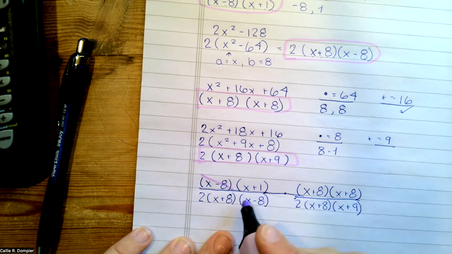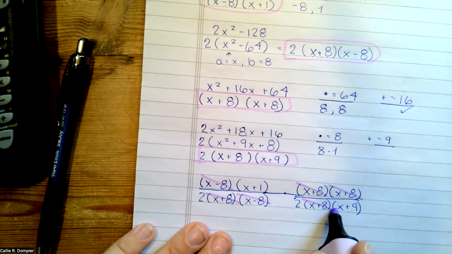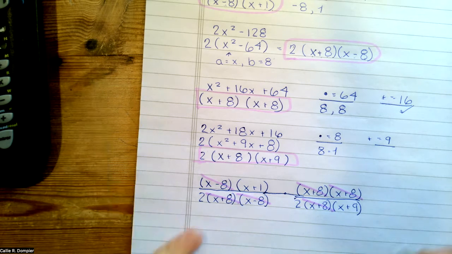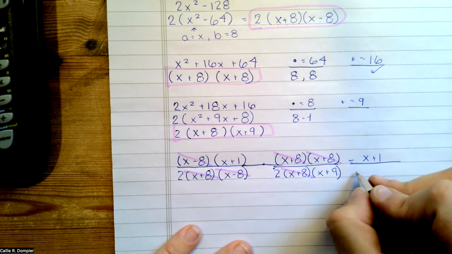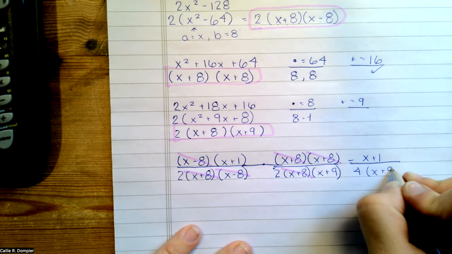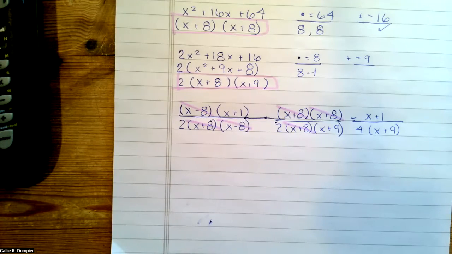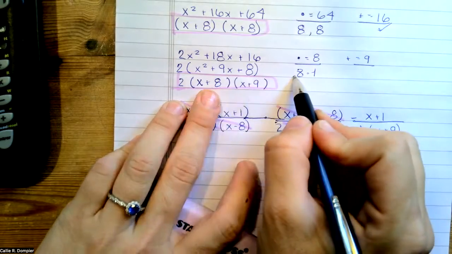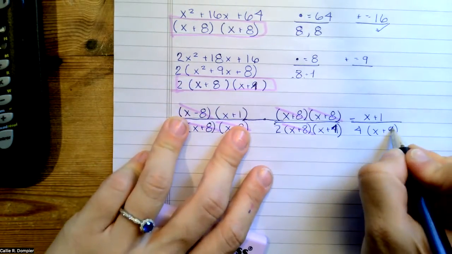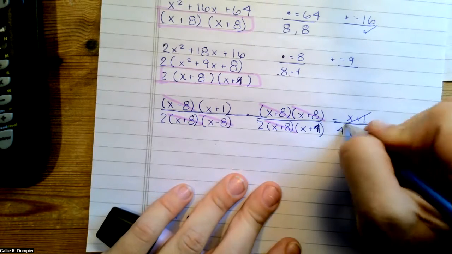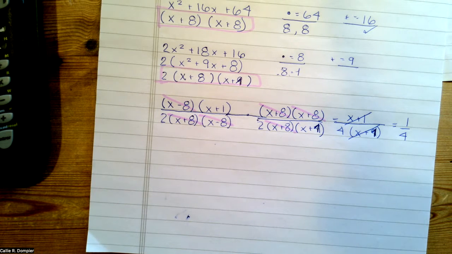I see an x minus 8 and x minus 8. I see an x plus 8, x plus 8, x plus 8, x plus 8. Good. So now on the top, all we're left with is x plus 1 over 2 times 2 is 4, x plus 9 for number 14. Oh, I'm sorry, I see a mistake. I said x plus 9, but it should be x plus 1. So if that's a 1, these two cancel out too, and I just have 1/4 for number 14, the real answer.